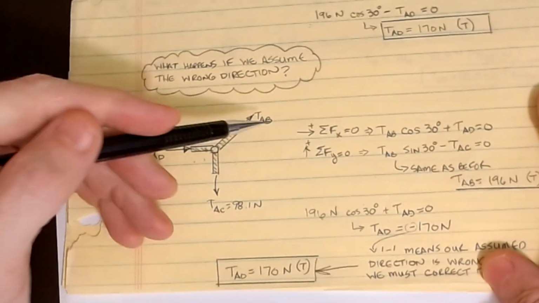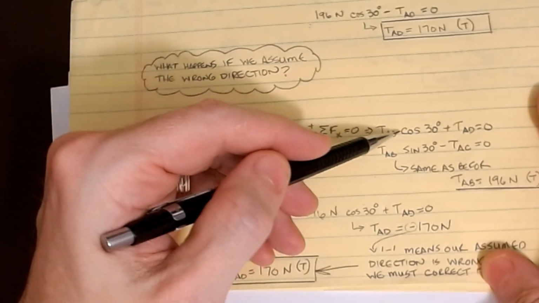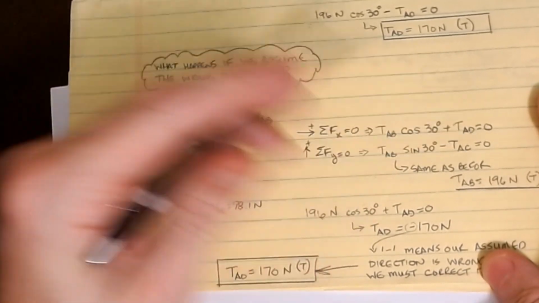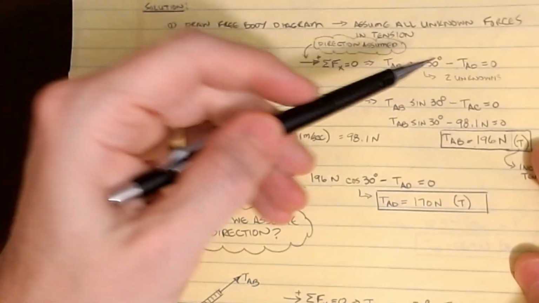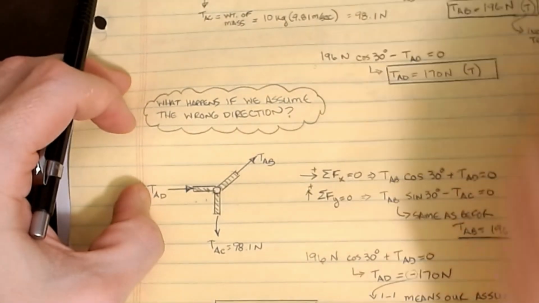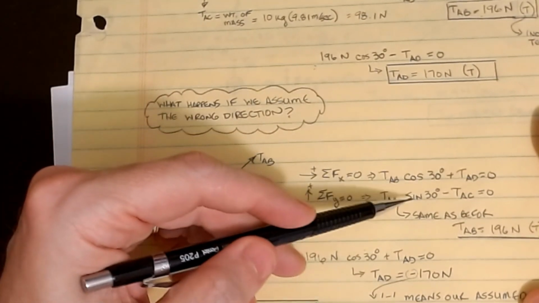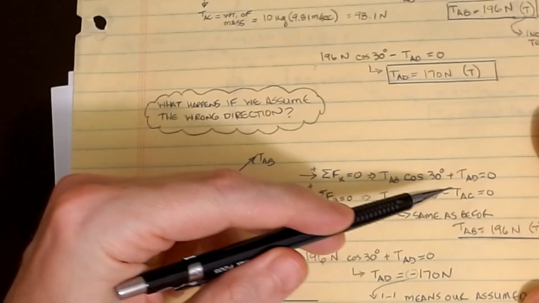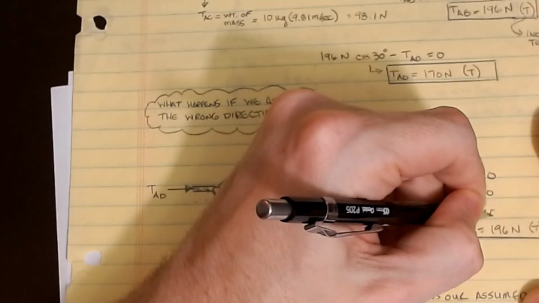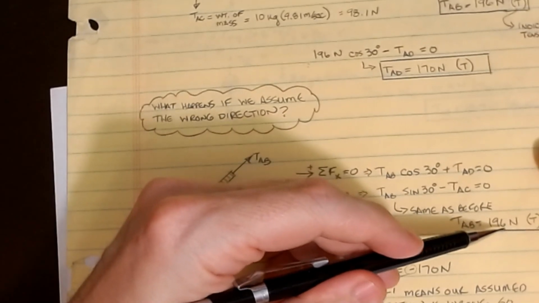If we write the same equations, look at what happens. Forces in the X becomes TAB cosine 30 plus TAD. Compare that to what you had before. Before, it was a minus TAD. The sum of forces in the Y equals 0: TAB sine 30 minus TAC equals 0. That's the same as before, if I could spell. Okay, there we go. So we find out that TAB is still 196 newtons tension.